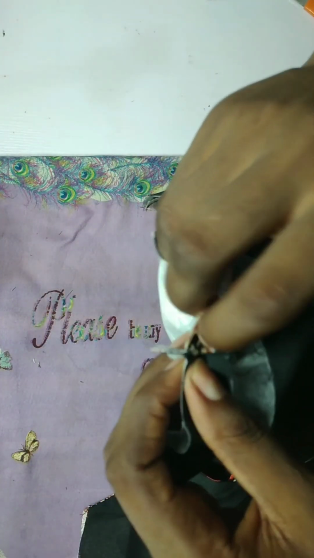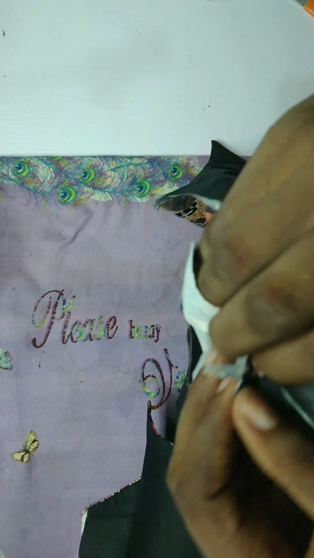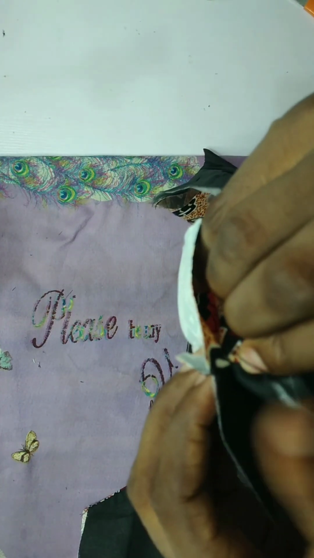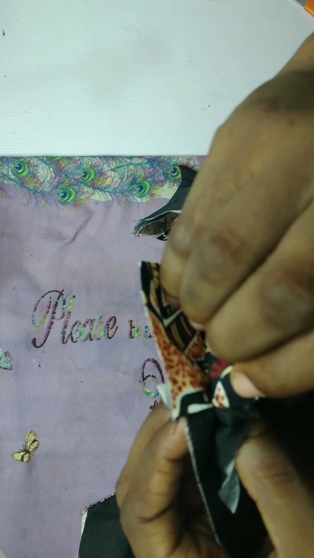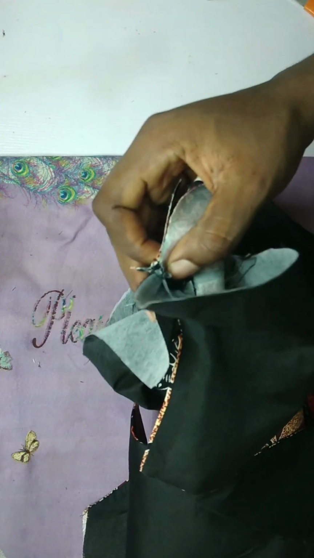While joining it, you're going to make sure that this place is equal. Okay, you're going to make sure that it's equal at the center like this, and then you're going to join it straight. You're going to do the same thing for the other side.